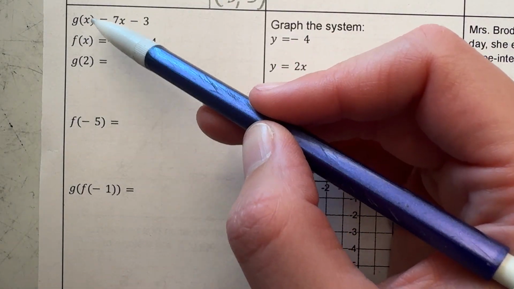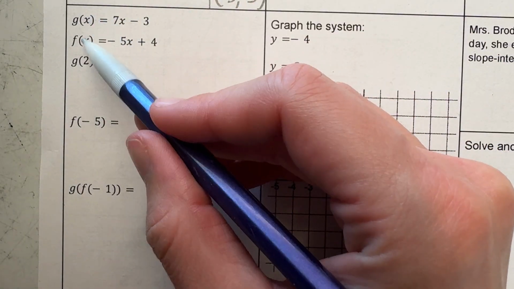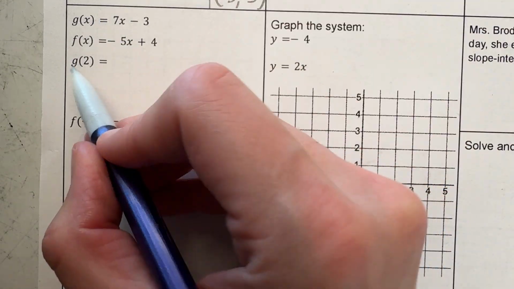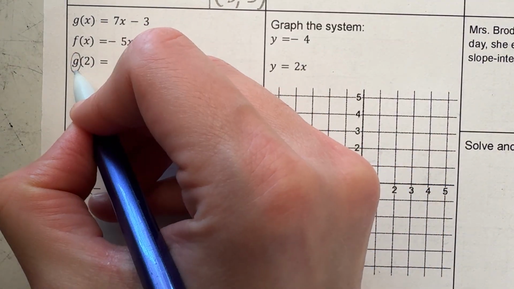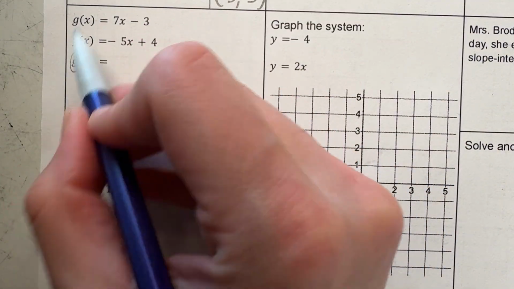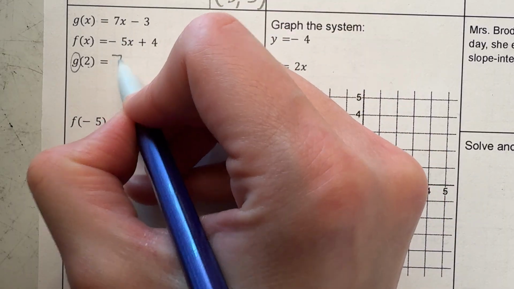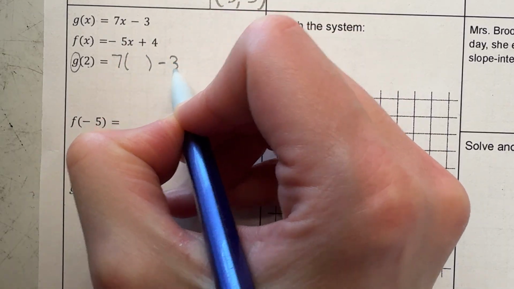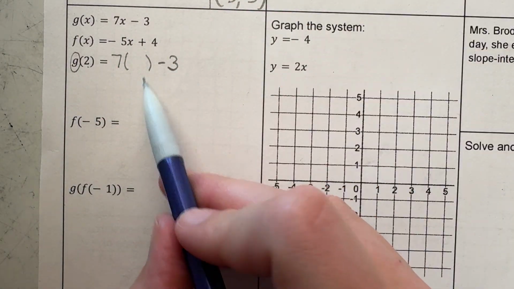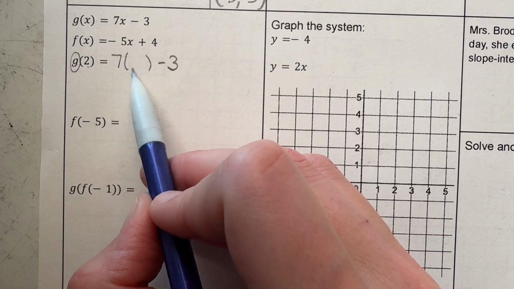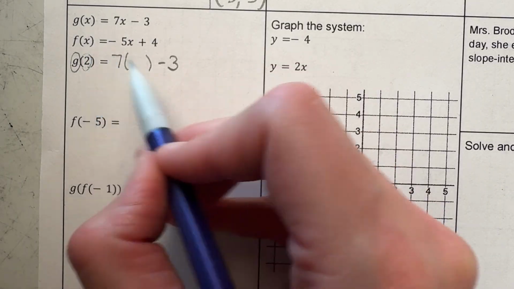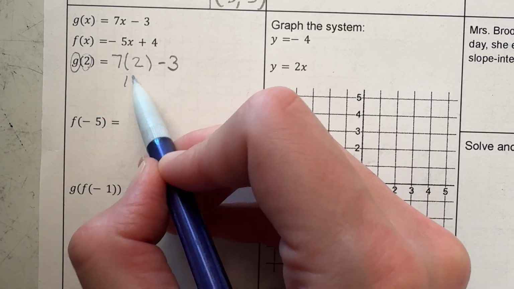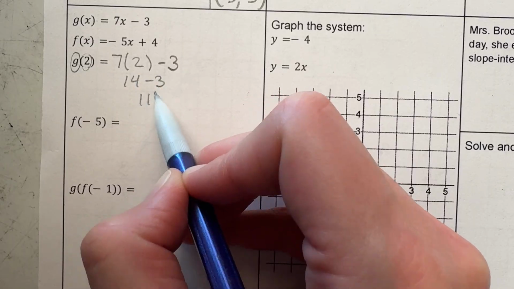Here I'm given two functions, a g and an f. These are both just equations that I can plug into. This says get the g equation and plug in a 2 for the x. So I'm going to take the g equation and copy it: 7 times x minus 3. The only thing I did was instead of x, I put it in a set of parentheses so I can plug in. And what am I plugging in? This 2. 7 times 2 is 14, minus 3 is 11.